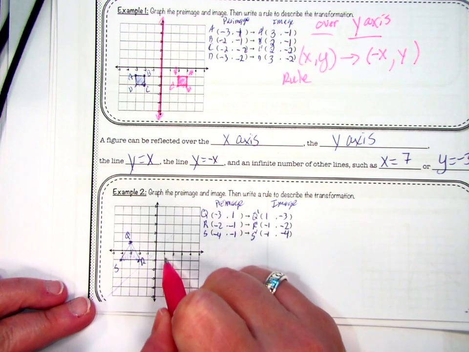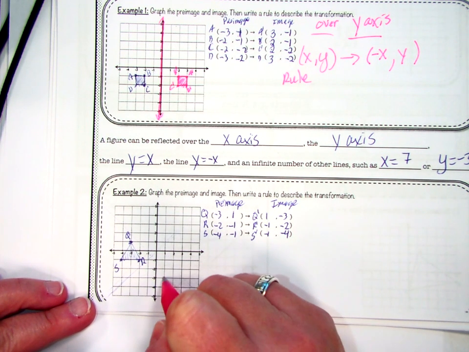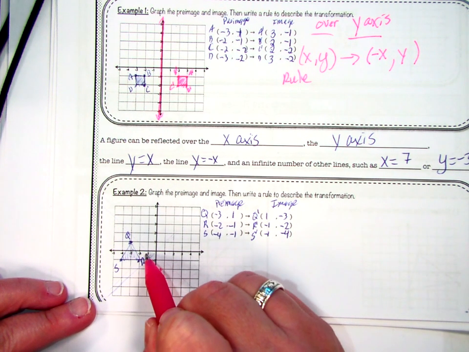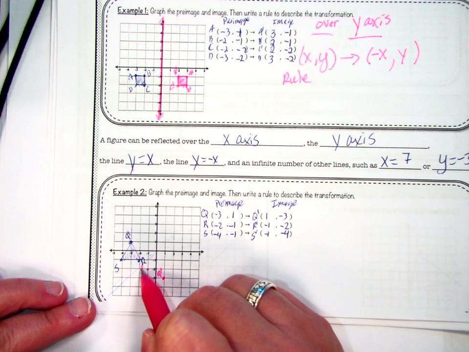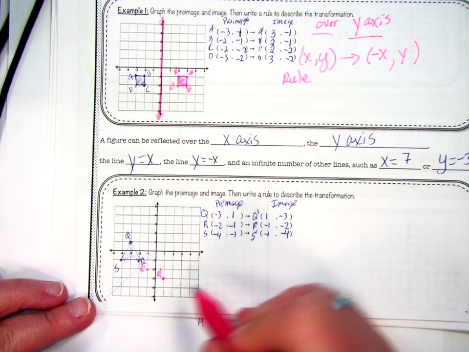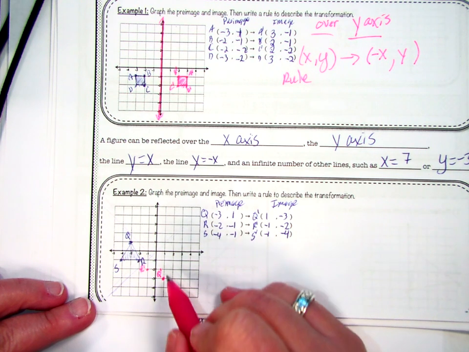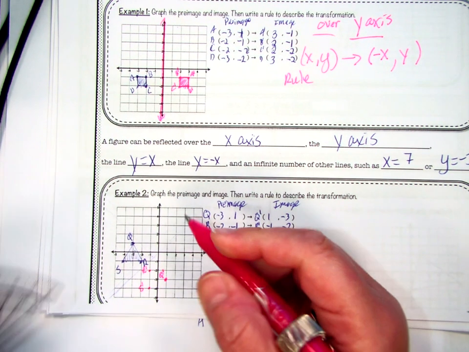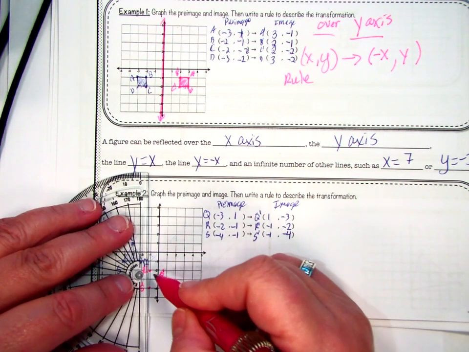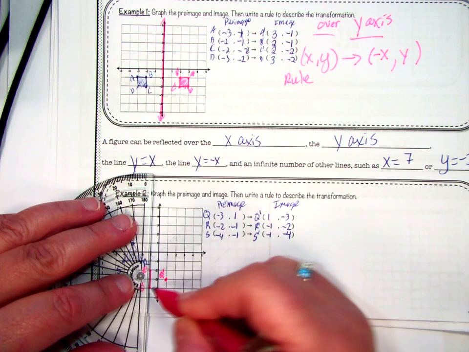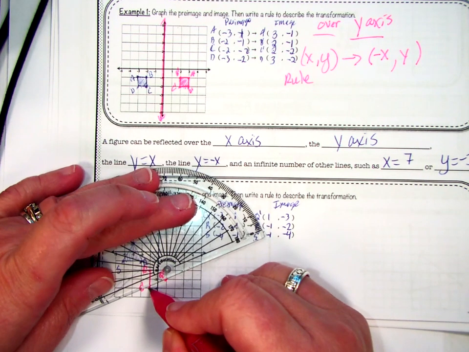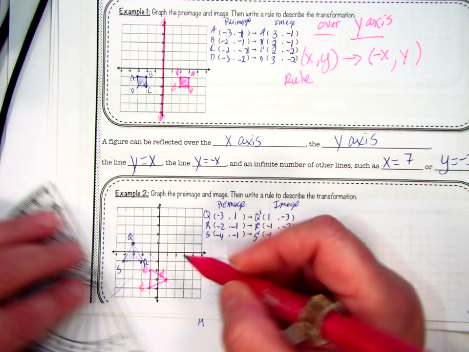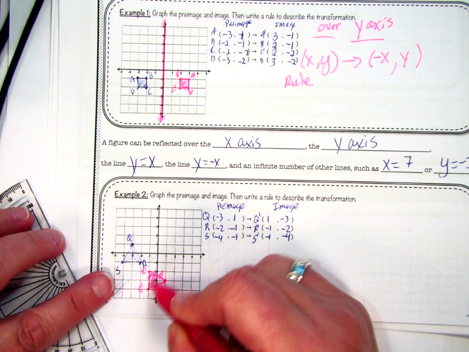Q is at 1, negative 3, Q prime. R prime is at negative 1, negative 2. And S prime is at negative 1, negative 4. So my reflected triangle looks like this. I'm going to shade that in a little bit so you can tell where that is.